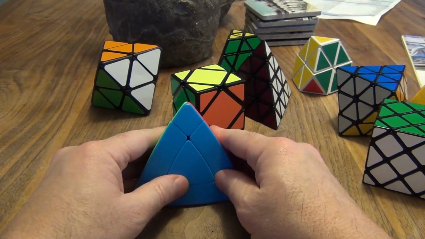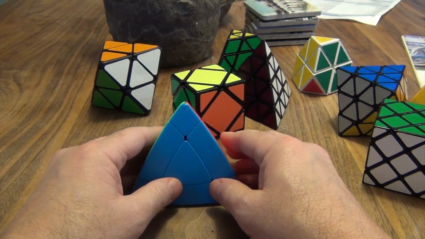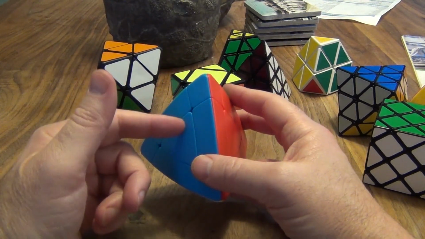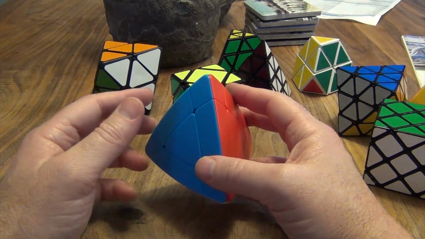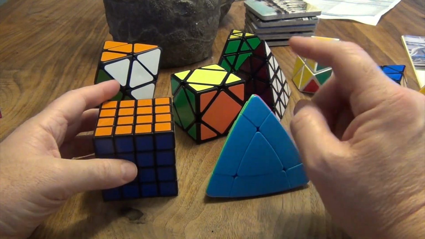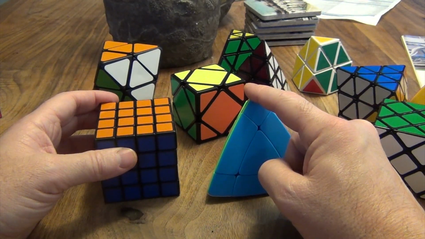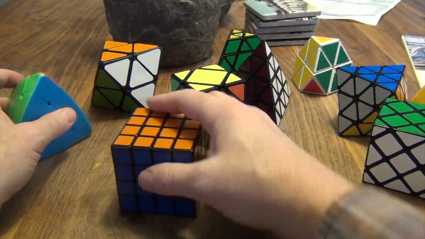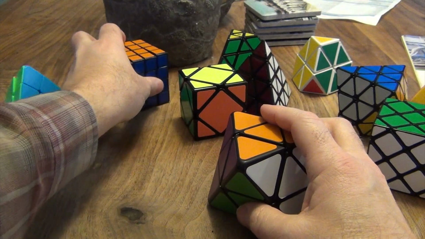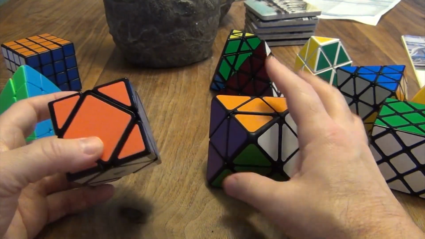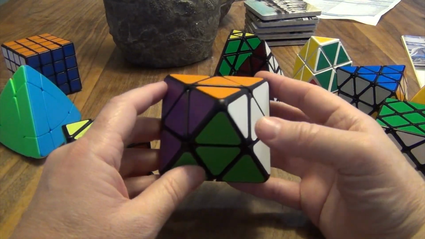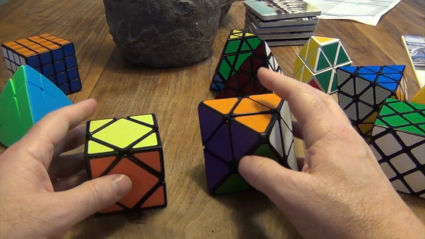In addition to truncation, you can also do what's called combination, and that's where you take the basic shapes of one twisty puzzle, of one Platonic solid, and you combine it with the shape of another Platonic solid. For instance, let's say I have a cube and an octahedron. So a cube has 1, 2, 3, 4, 5, 6 faces, 6 square faces, and an octahedron has 8 triangular faces.